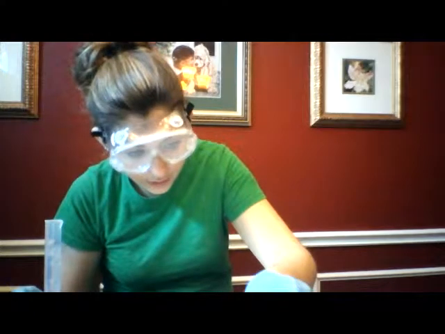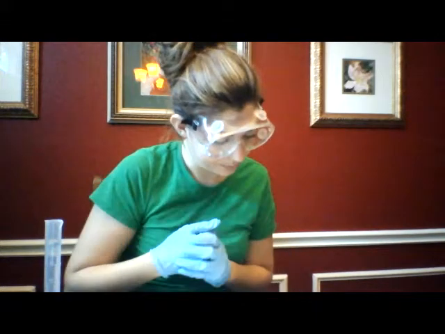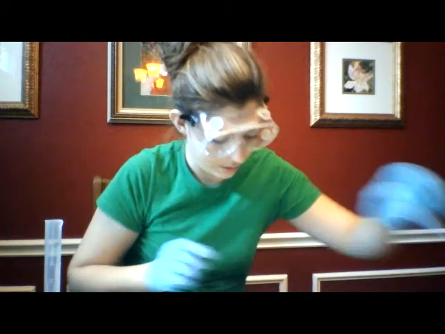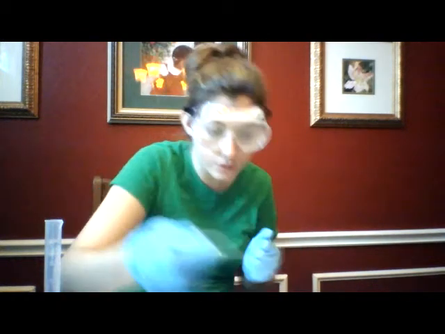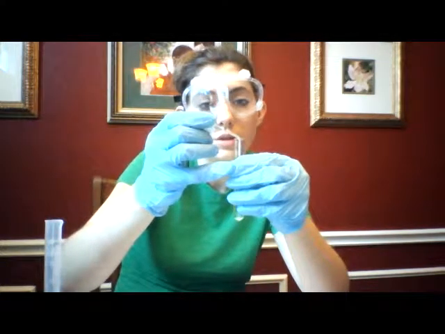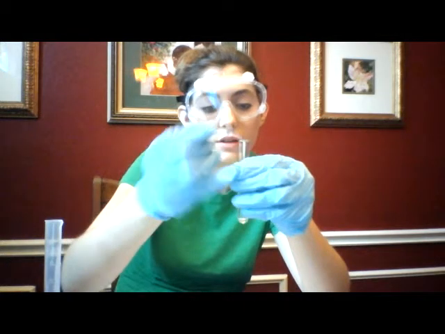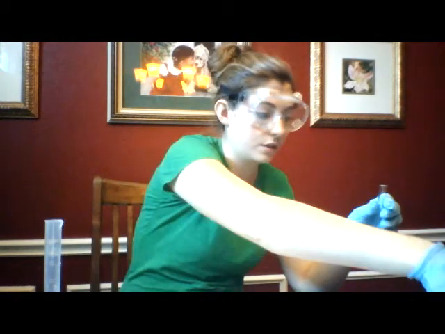In our second test tube, we're going to add another 8 drops. So 1, 2, 3, 4, 5, 6, 7, 8. Still silver nitrate. So here's our silver nitrate.